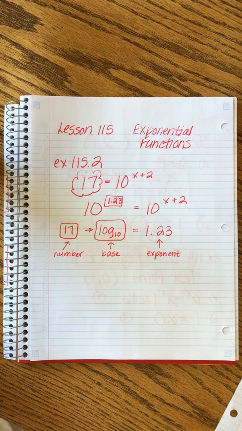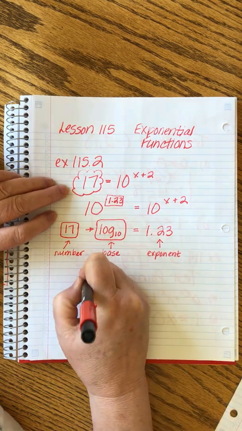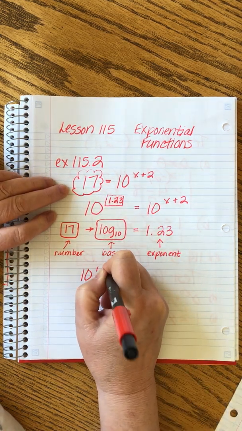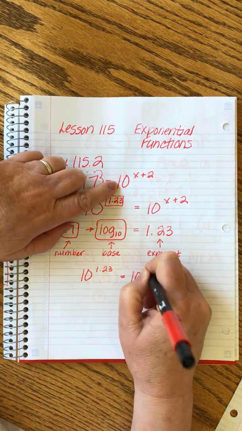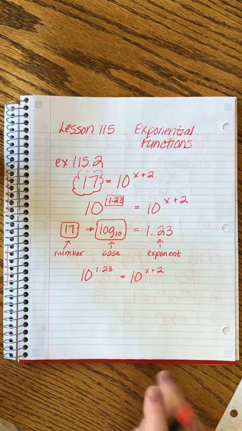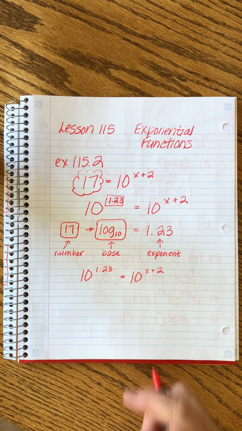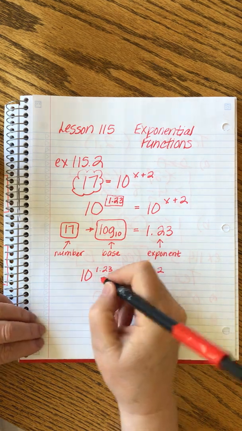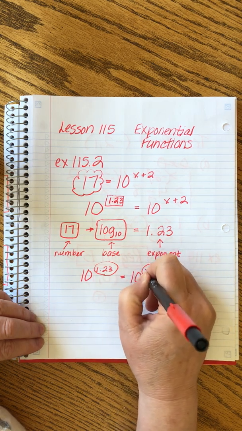Okay, so we have figured out 17 can be written as 10 to the 1.23, and that's equal to 10 to the x plus 2. And like I told you, and I understand if you still don't quite believe that it's true, we can take off the exponents and create an equation just out of them.